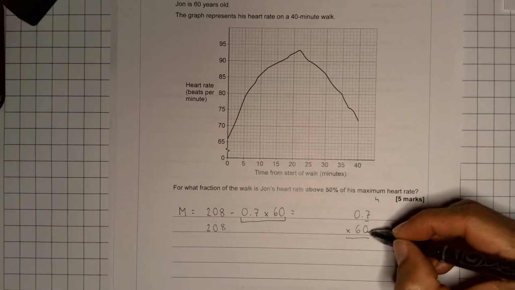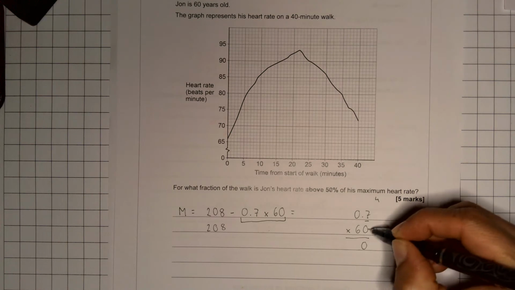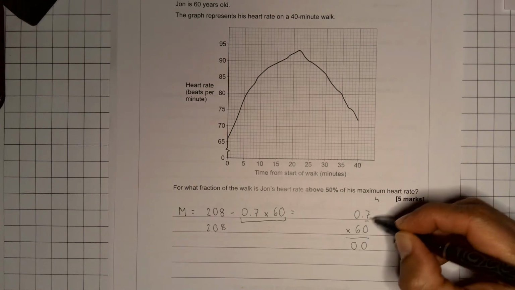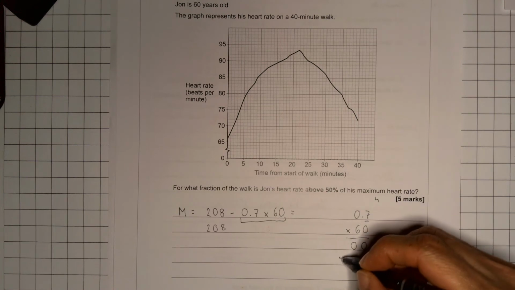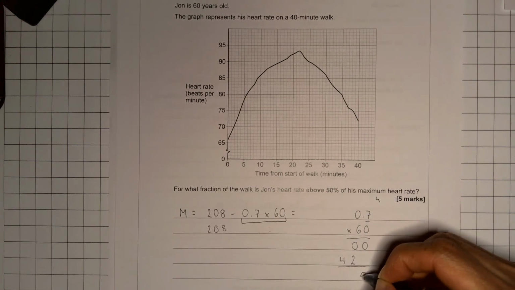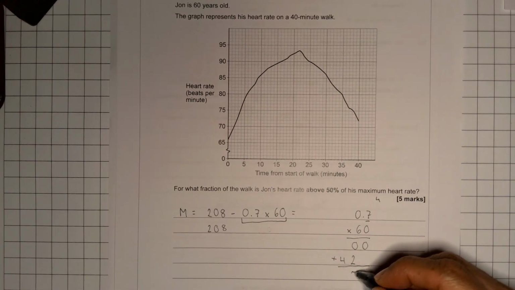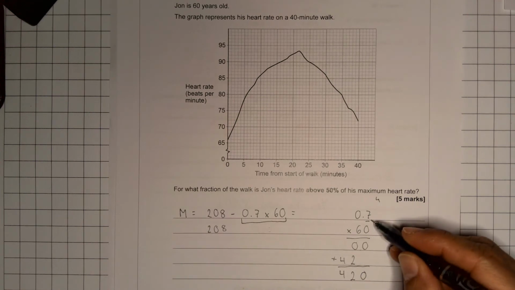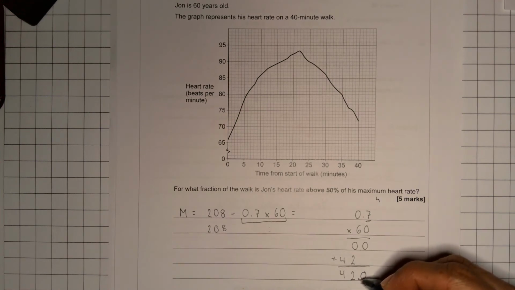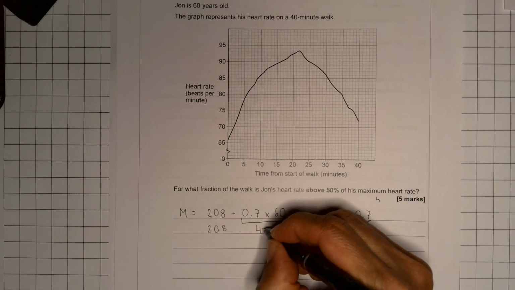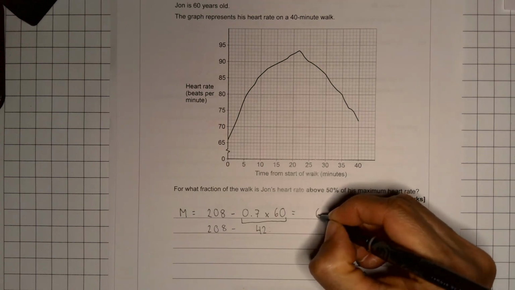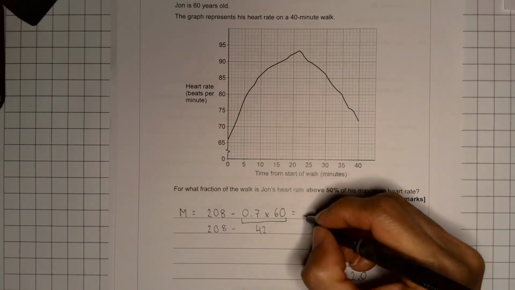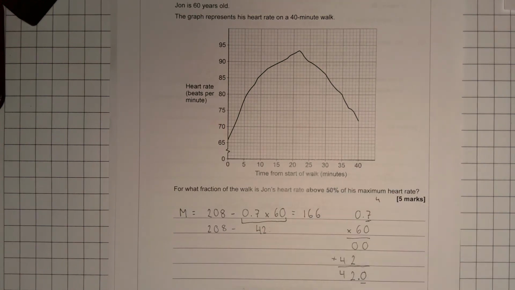So we said 0 times 7 is 0, 0 times that is 0. Then we said 6 times 7 was 42, carry 4, and 6 times nothing is 0, so 42. And when we add those together, we end up with 0, 4, 2. And then we had 1 decimal place here, so that becomes 4.2. So we're going to take 4.2 away from 208. Okay, so 8 minus 2 is going to be 6. And then we have 20 take away 4 is 16. So that is his maximum heart rate.